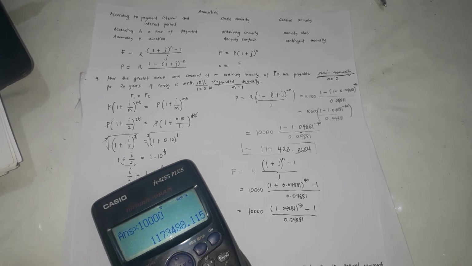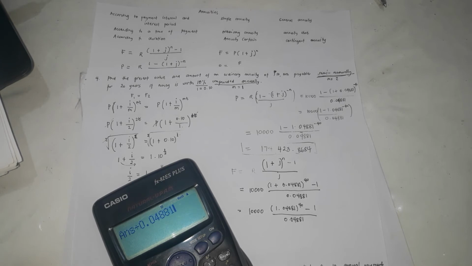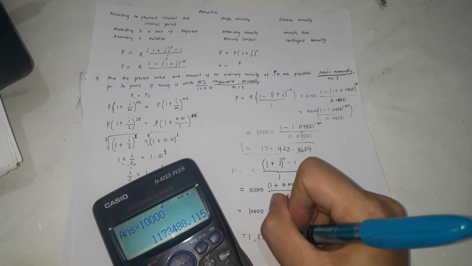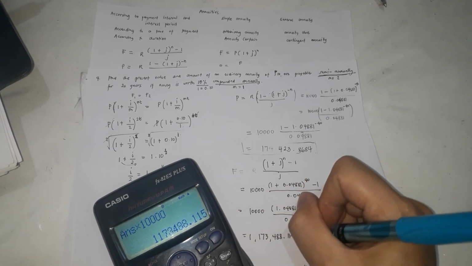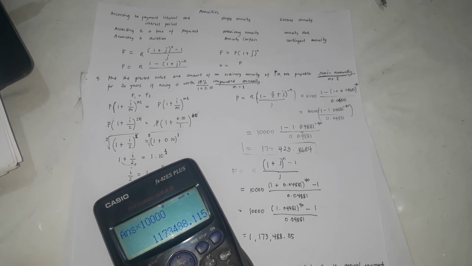So 1 million. Are we correct? I think that's very big. So again, let's solve that first. Again, please. So 1.04881 raised to the power of 40 minus 1, divide by 0.04881, times 10,000. It's 1,173,488.115. So let's see if that is correct later on.